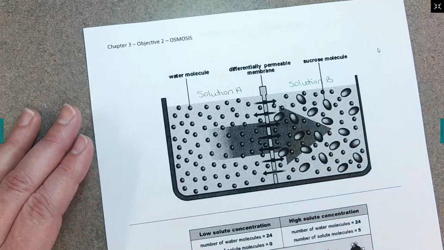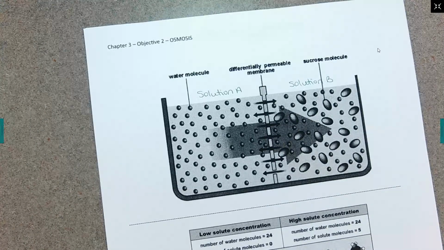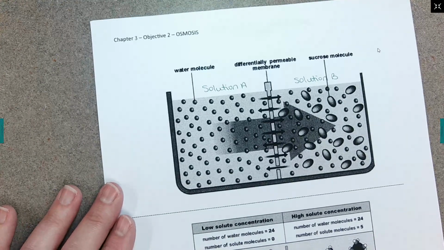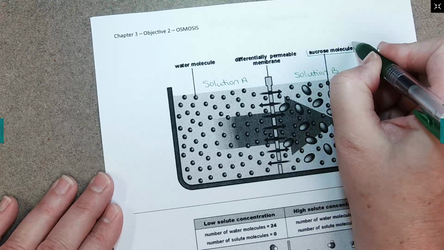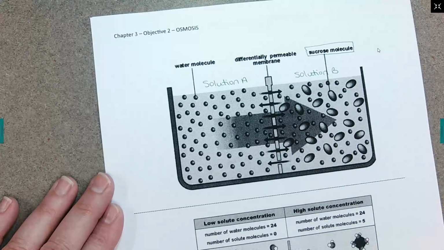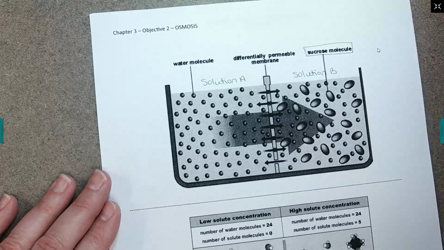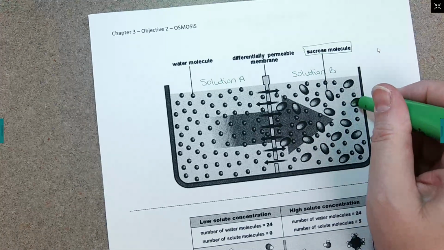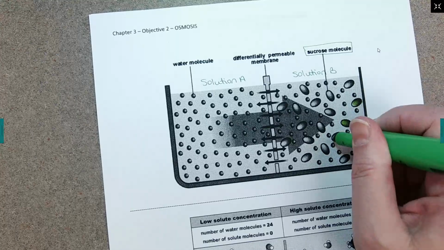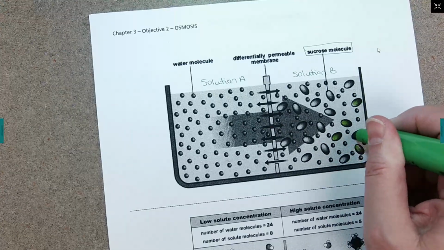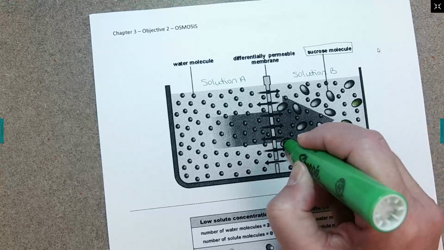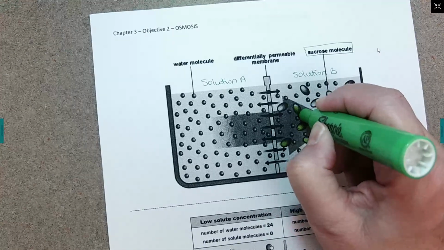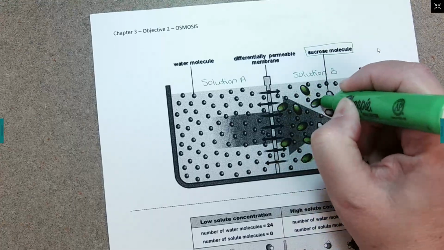You can see they have the same amount of solvent of water, okay? But what they have a different amount of is solute particles. So in this case, our solute particle is going to be a sugar molecule, and it's these big, huge spheres right here. These things right here, these are all sugar molecules. I know it's kind of hard to see in your handout because it's a black and white handout, so you can't really see the colors.